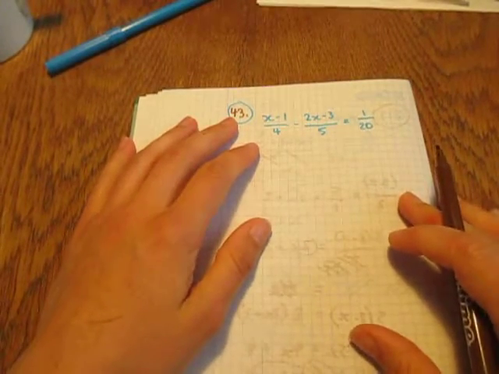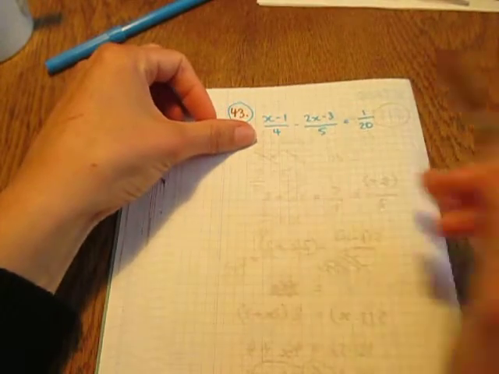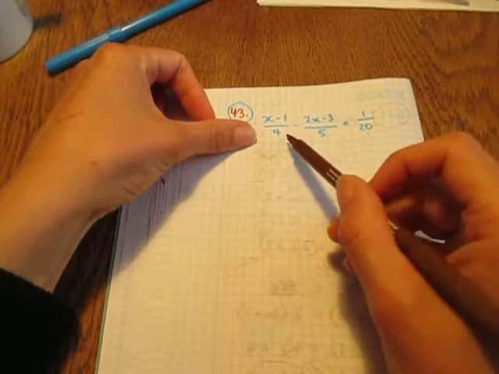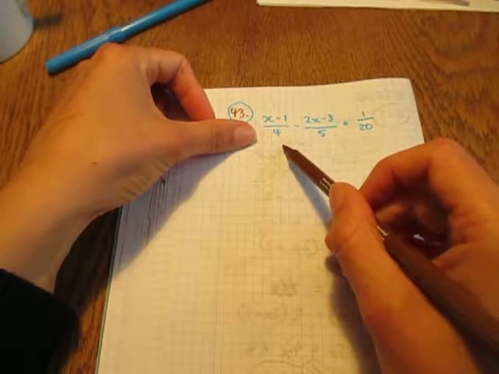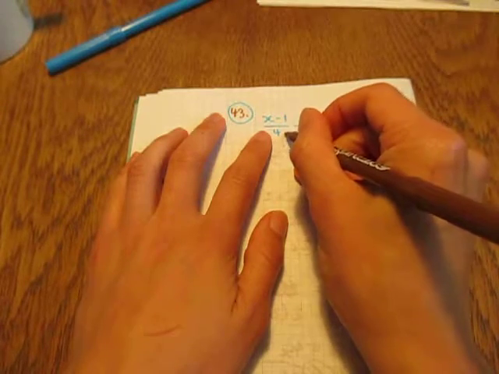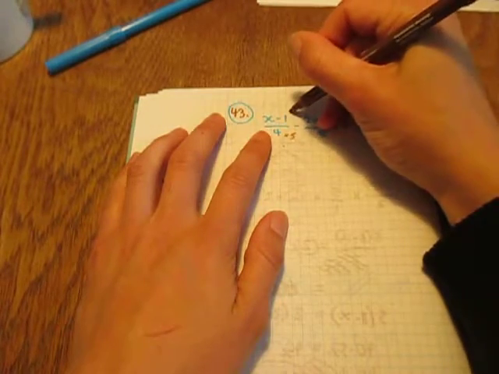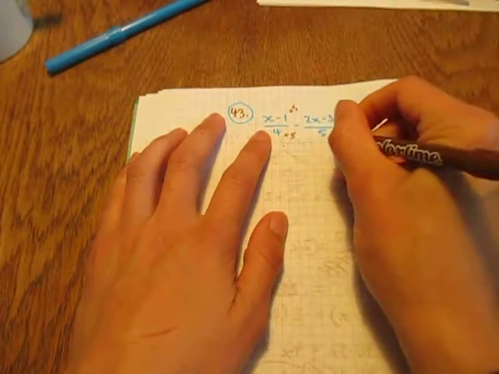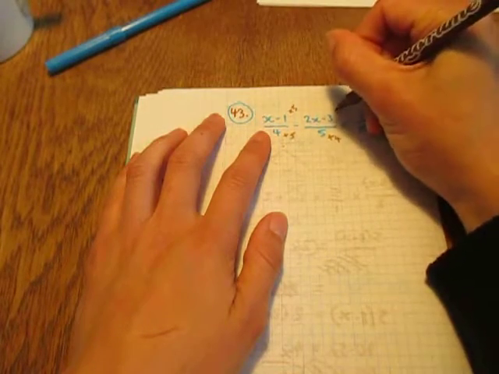So the first thing we want to do is add these two together. To add a fraction, they need to have a common denominator. So they have to have the same number on the bottom. So I'm going to multiply this by 5, and I'm going to multiply this by 5. I'm going to multiply this by 4, and I'm going to multiply this by 4.